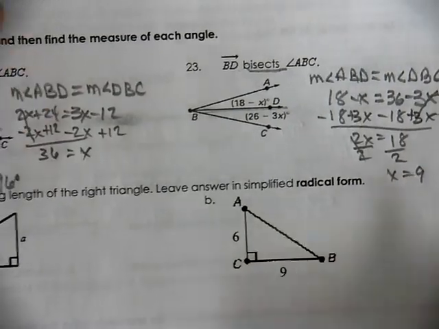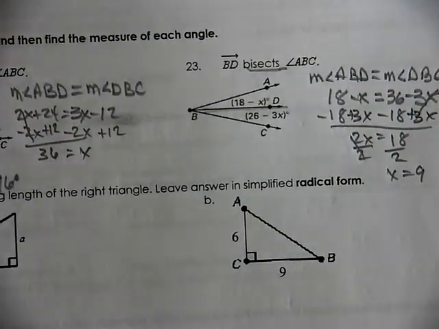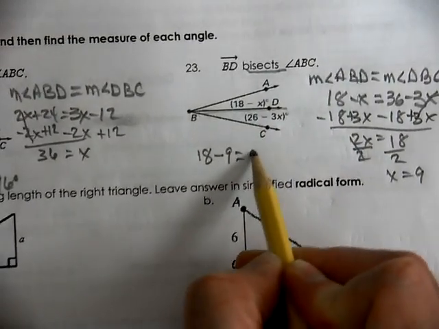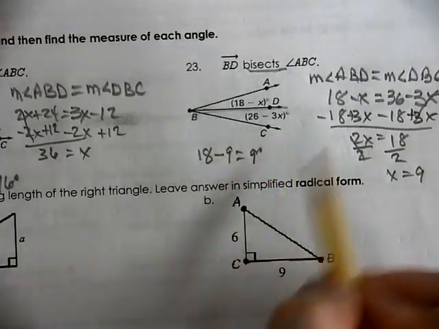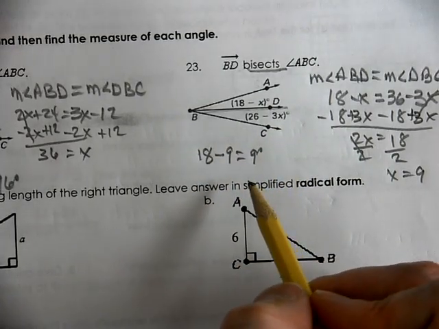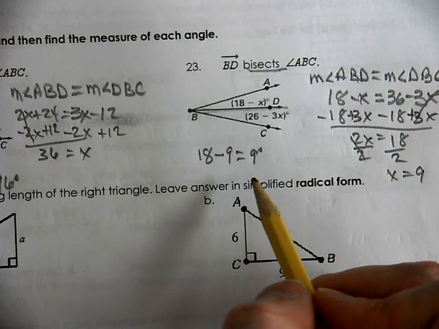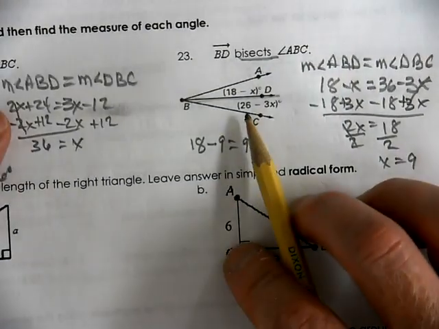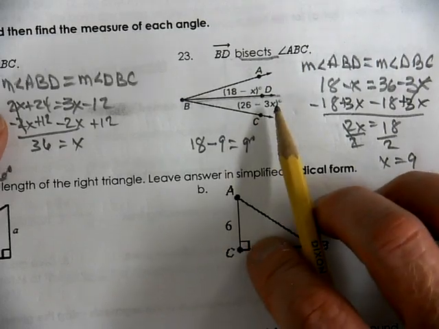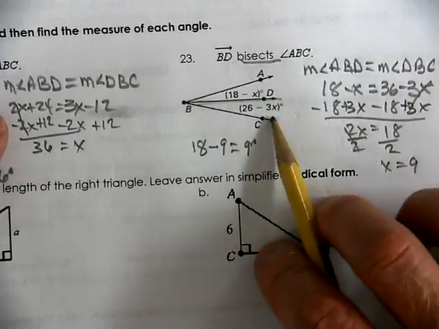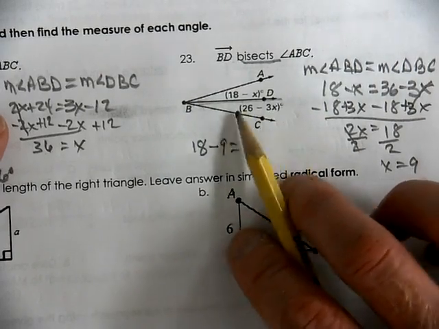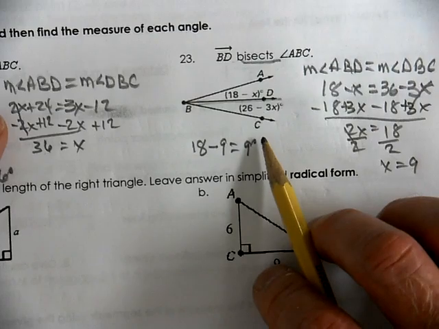and that gives me 9. So since the two angles are the same, we have 18 minus 9, which is going to be 9. They should both be 9 degrees. Okay, what I notice is when I plug 9 back into here, I'm not getting 9. 26 minus 3 times 9 is 27. That's actually -1. Something's wrong.